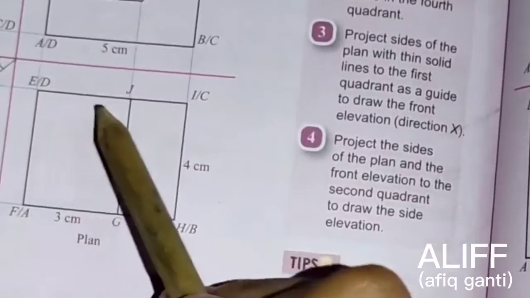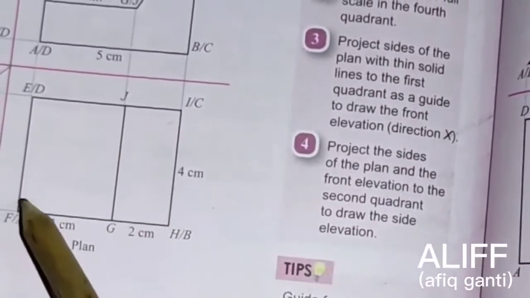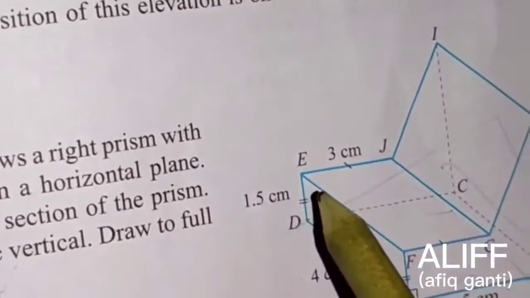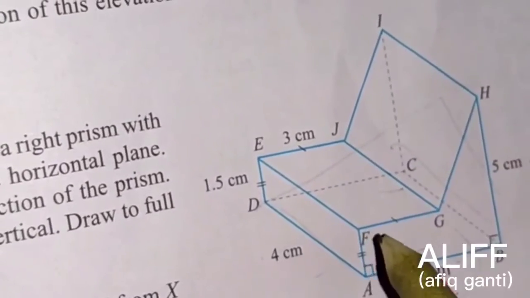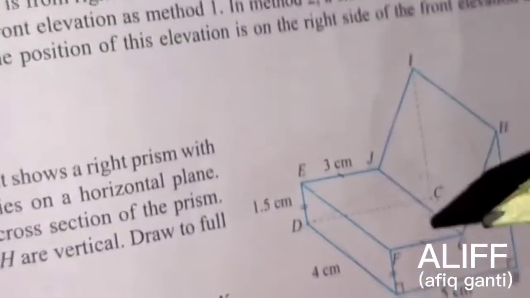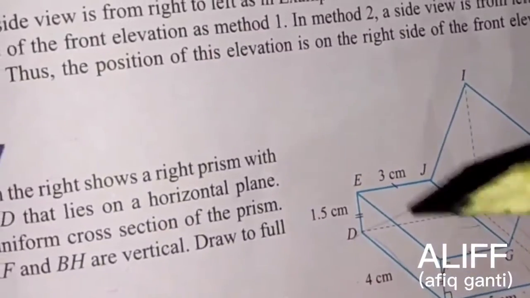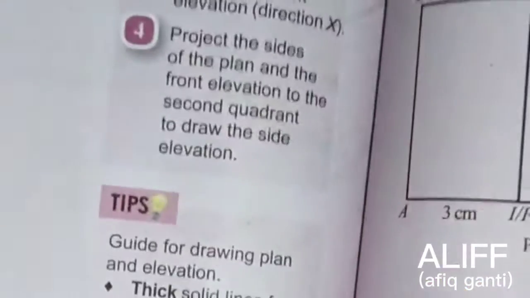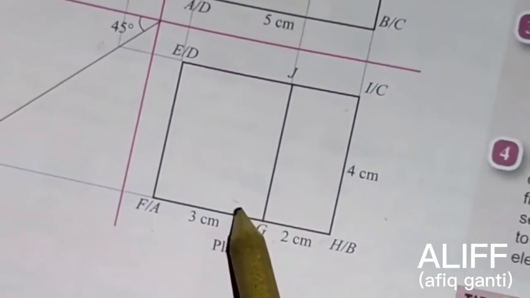Look at this: E, J, I, F, G, H. They take it from the top view. So this is our answer for it.